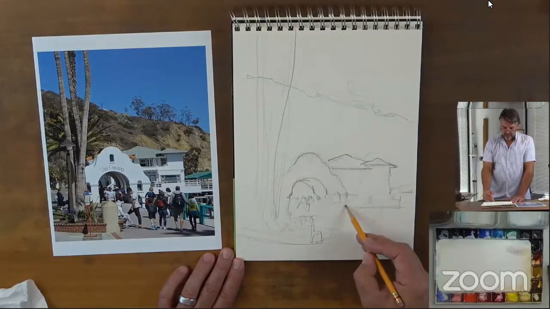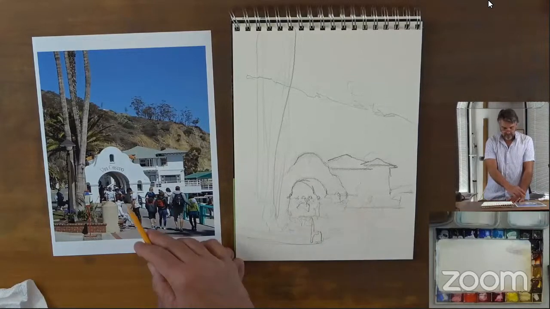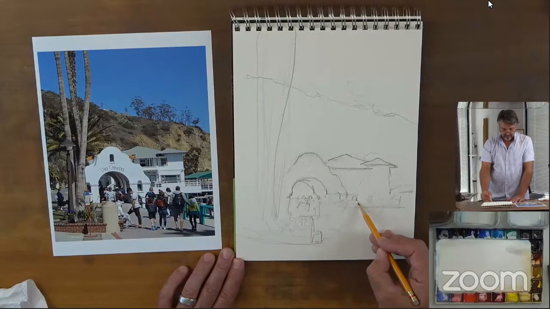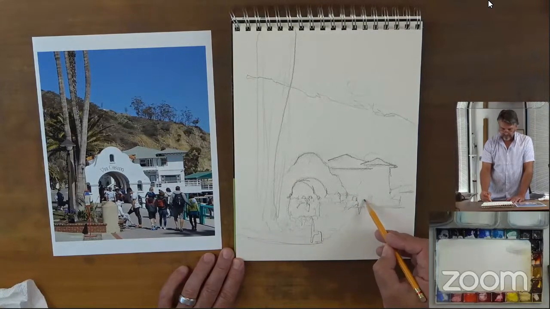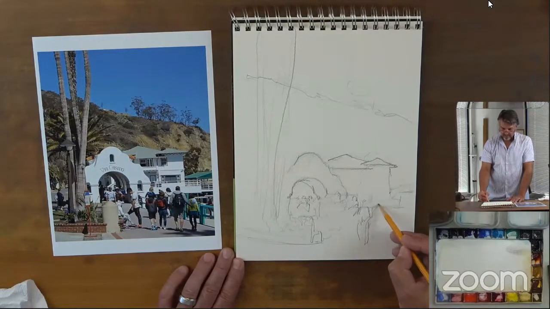And okay, so now when I get in here and I'm going to draw more people, I'm just going to make sure that their heads kind of line up with the heads of these figures here that I've already done.